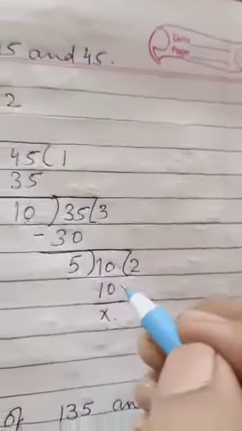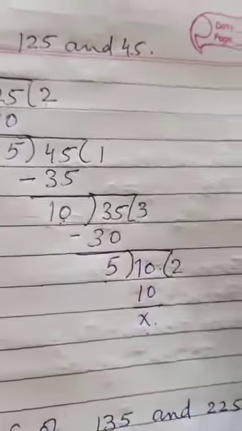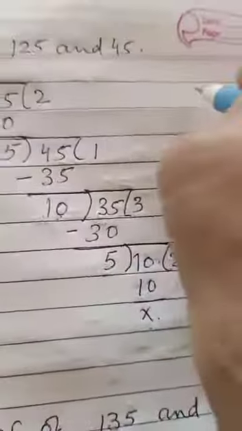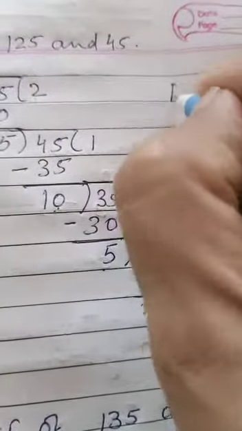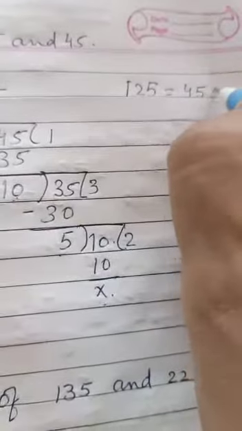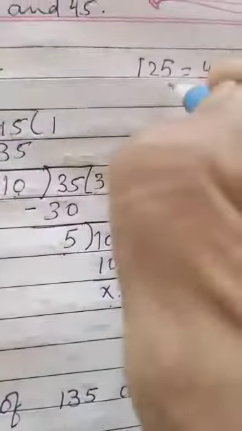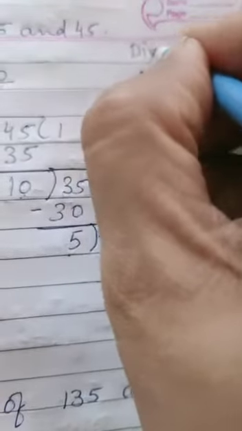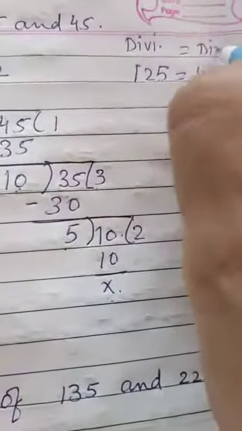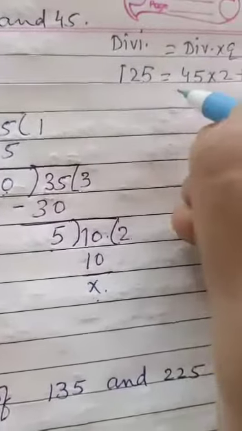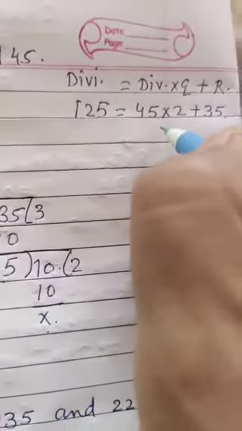Now how to find, using this long division process, how can we find HCF of these 2 numbers? Suppose for first step we will write 125 is equals to 45 into 2 plus 35. Okay, dividend is equals to divisor into quotient plus remainder. This is our first step.